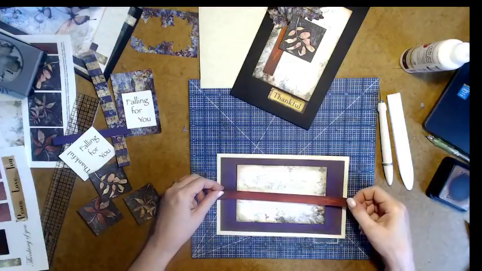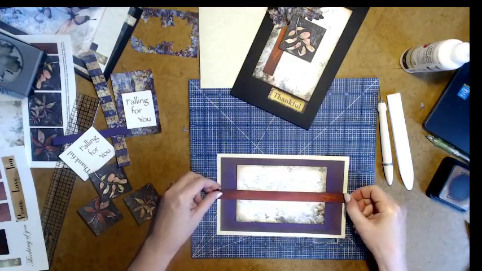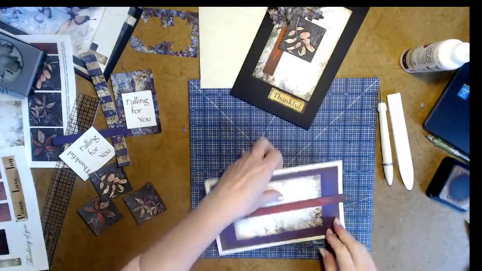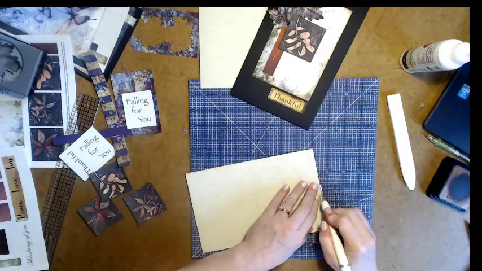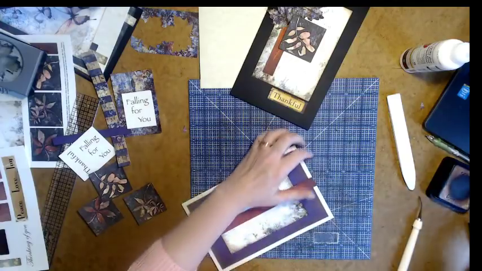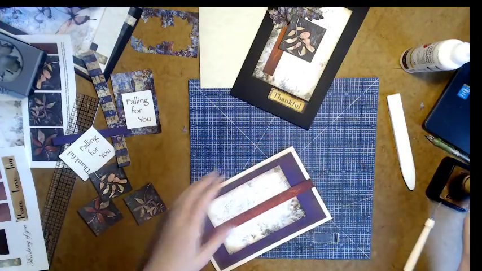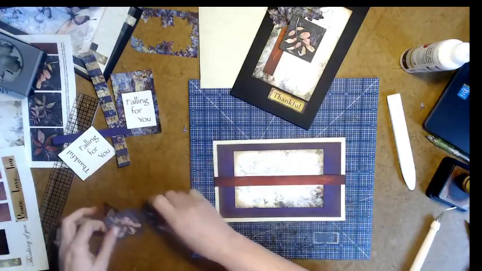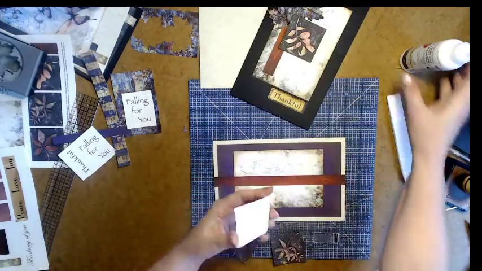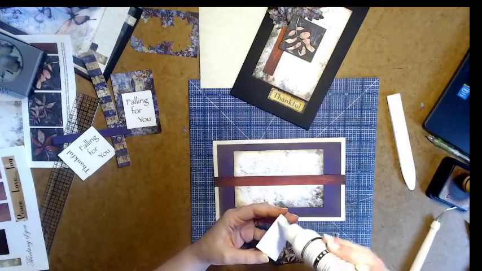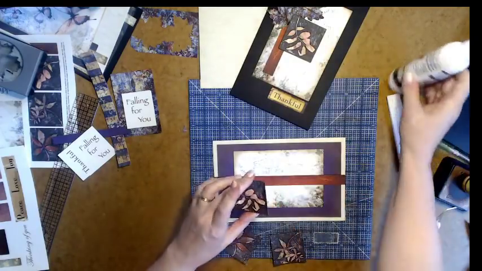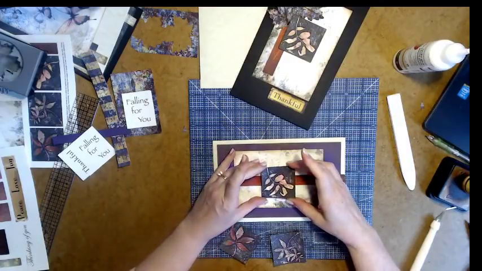So I'm going to eyeball it pretty close to the center. If you want to measure, feel free to do that. I'm just eyeballing it.